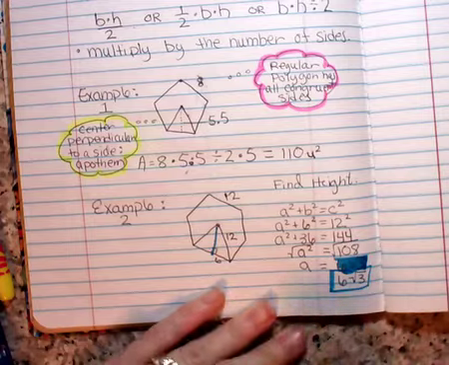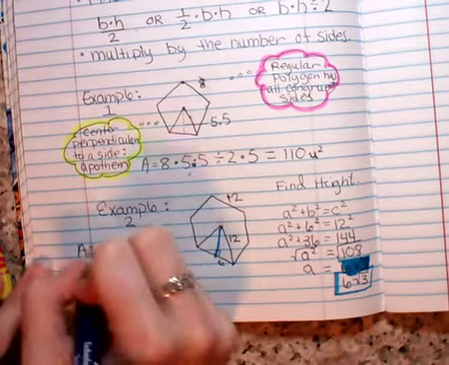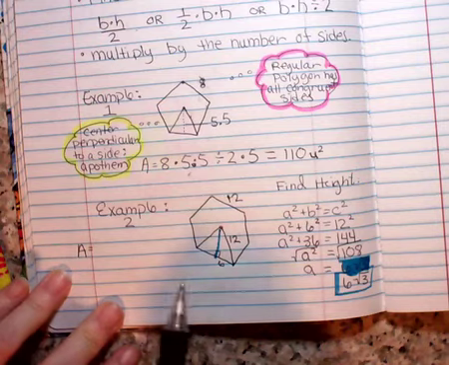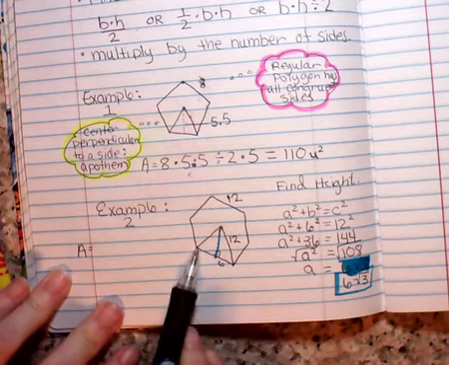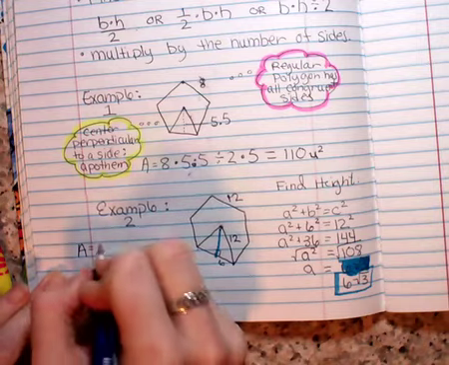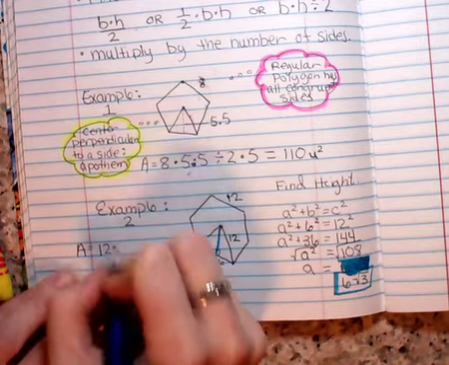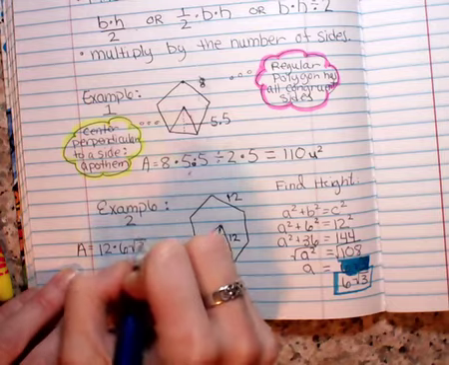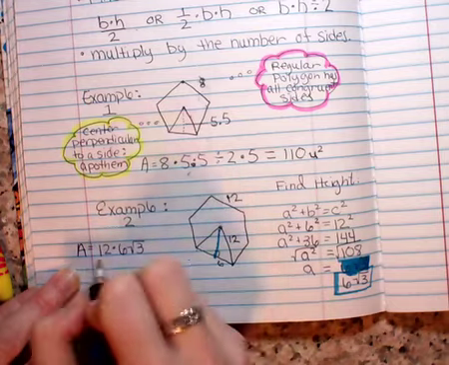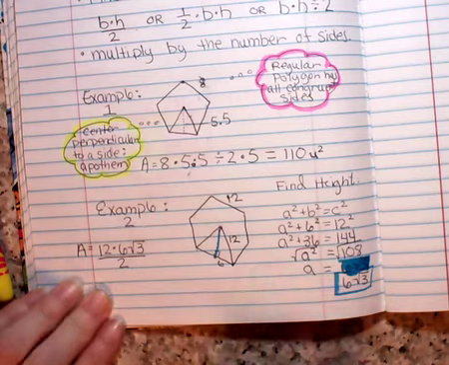Okay. So now we're ready to go ahead and find our area. So our area is going to equal our base, and remember that the base of our whole triangle is 12, times the height that we found, which was 6 square root 3. This time I'm going to write it as divided by 2 as a fraction.